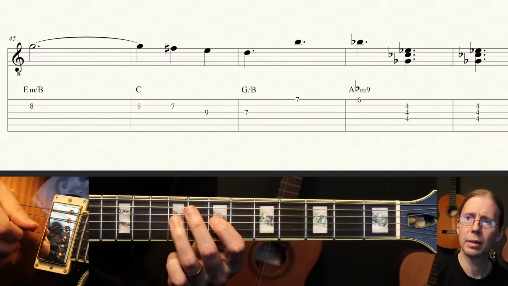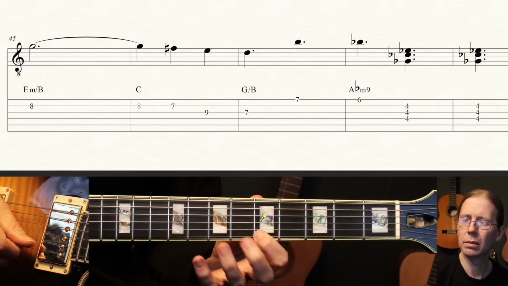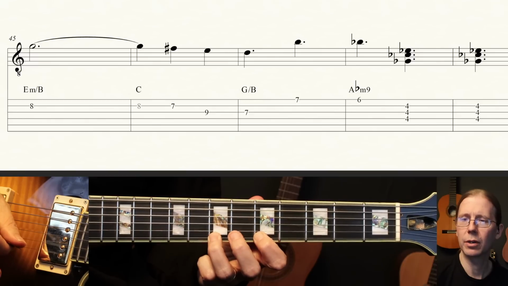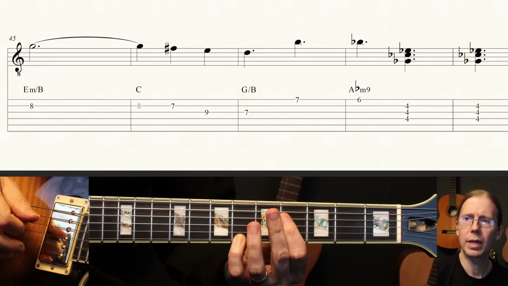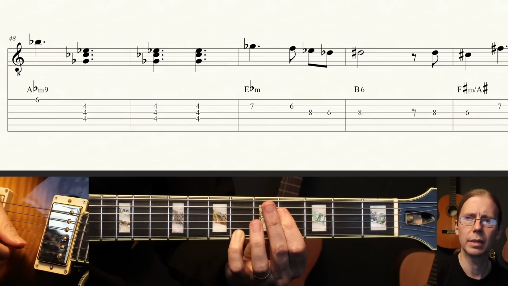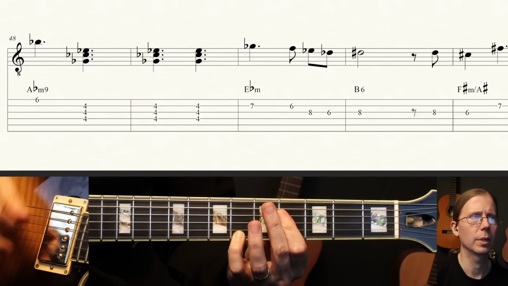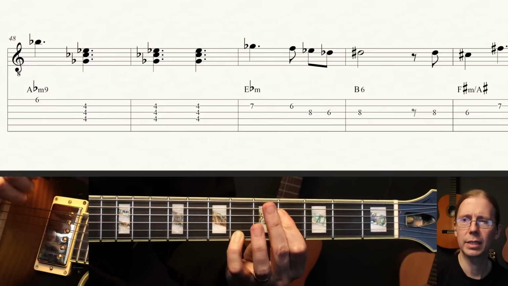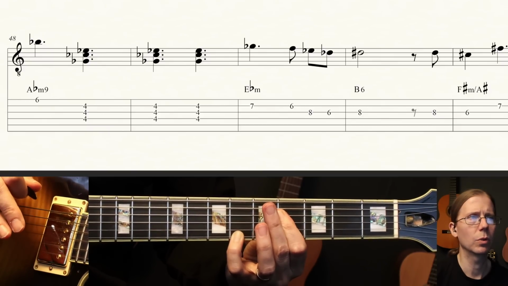Okay, G over B. Okay, here, go to fret 7. He does a little, I believe, a hammer on there from fret 5. Okay, A flat minor 9 there. So the melody is the 9. So here we're playing 9. And then we're going to play 3 attacks there on the rest of the A flat minor 7 chord.